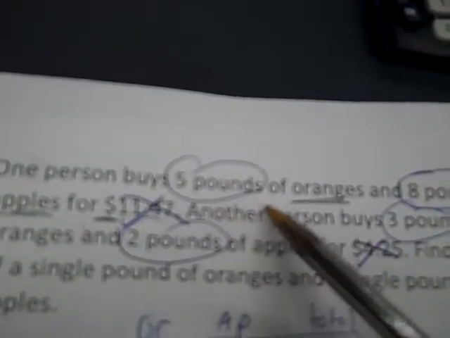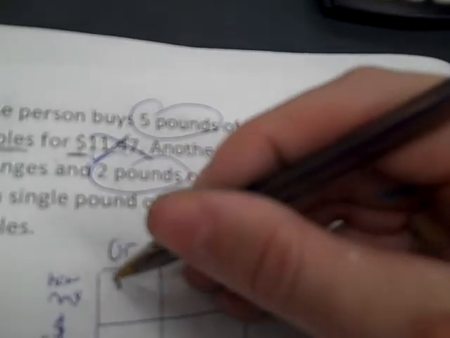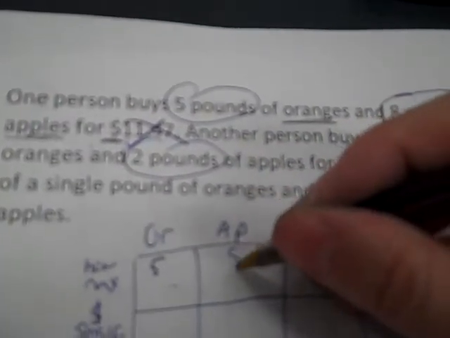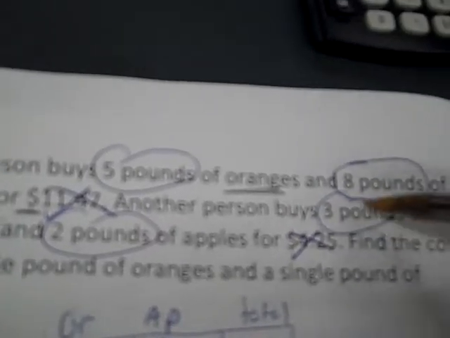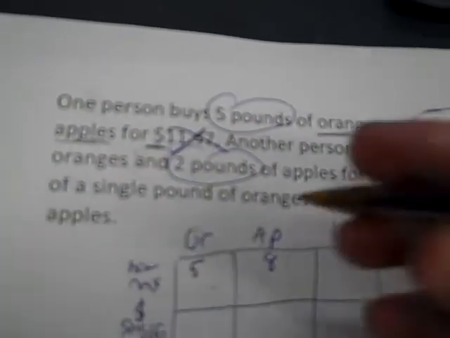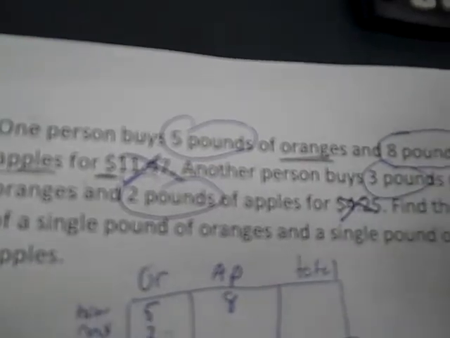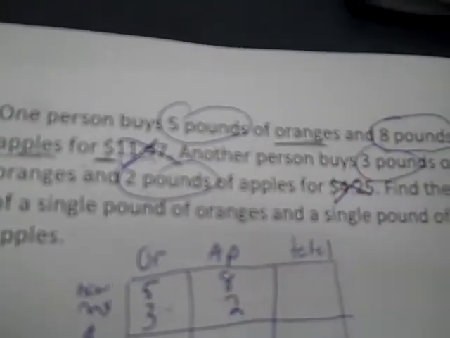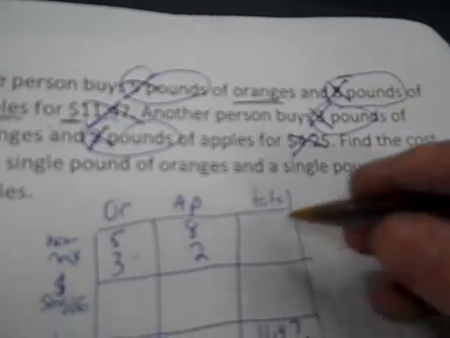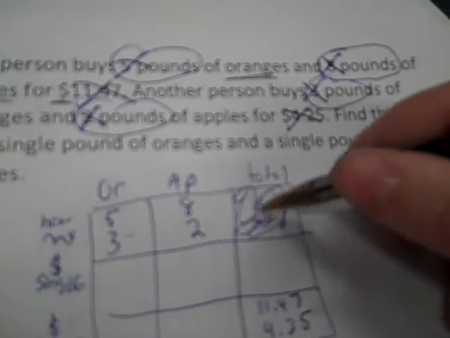So 5 pounds of what? Oranges. So the 5 goes here. 8 pounds of what? Apples. So the 8 goes here. 3 pounds of what? Of oranges. So 3's here. And then 2 pounds of apples, so 2's here. Okay. Now I cross those all out because they're placed on the table. And I'm not going to put anything in there.